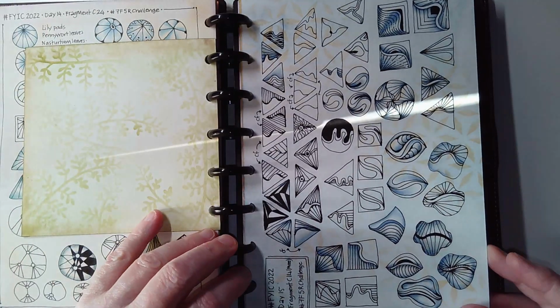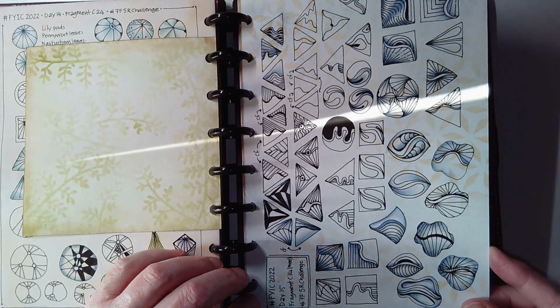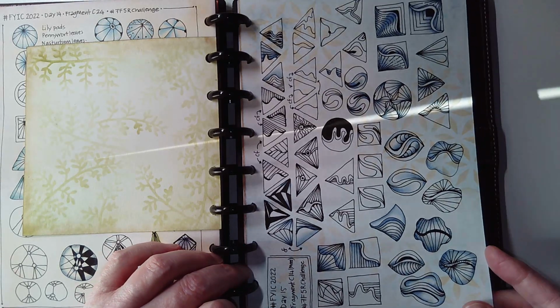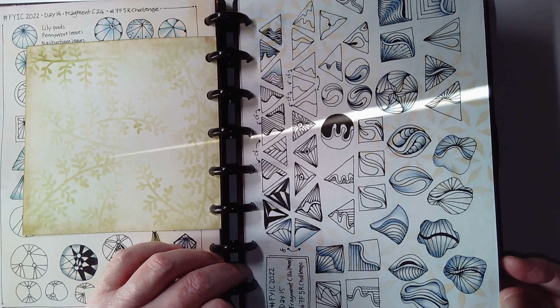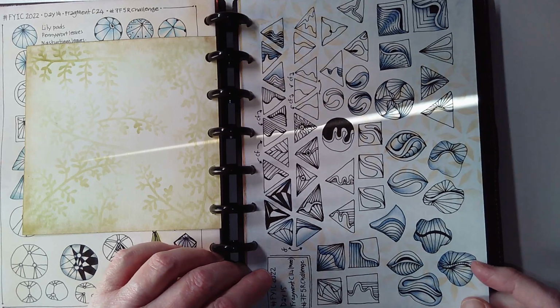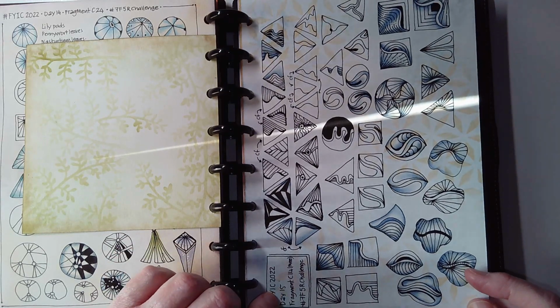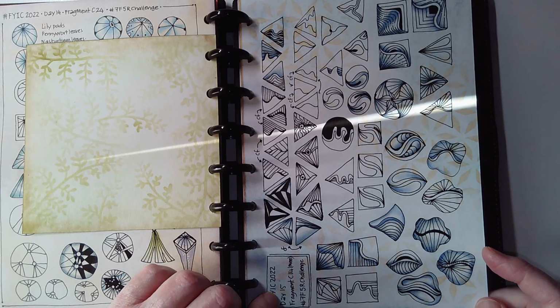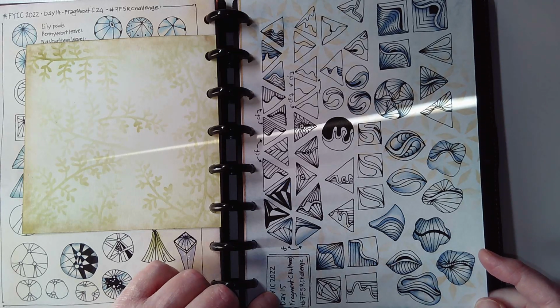Day 15 was fragment C14, which I think leads to a tangle pattern called Mia. I made a note of that. Interesting, because it was one of those ones where I thought, oh, what do I do with this?